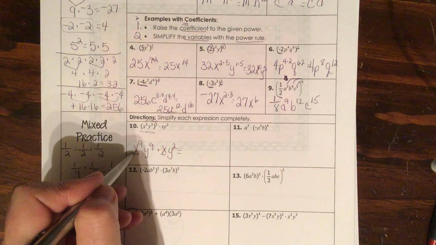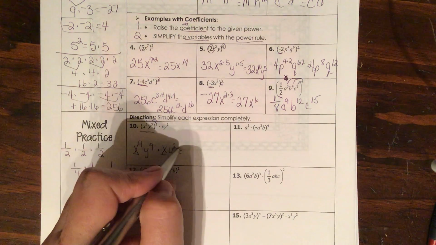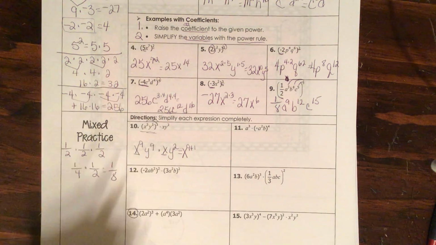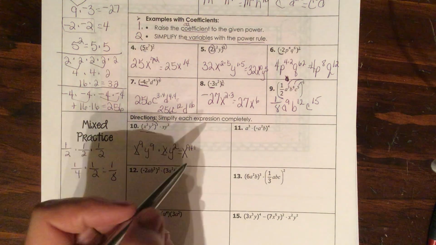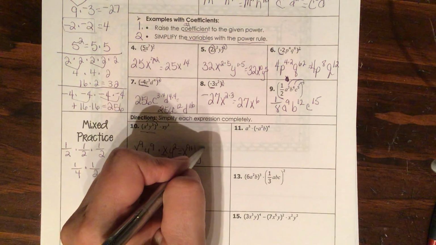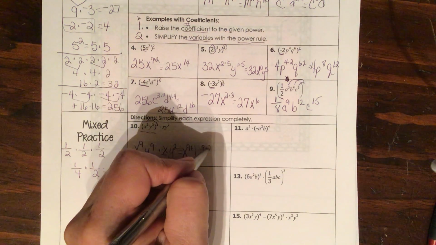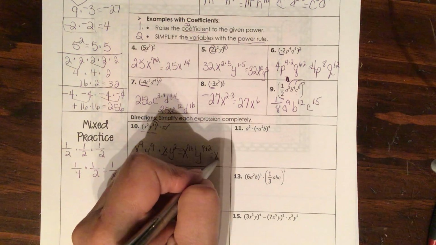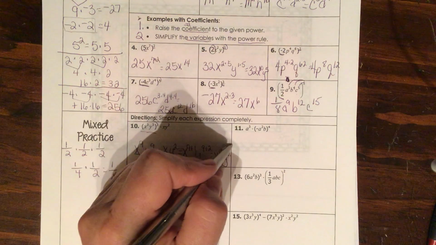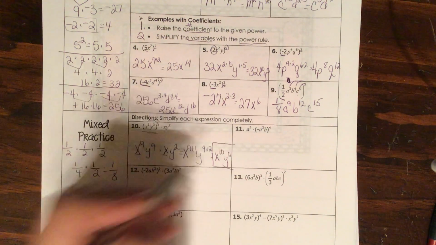For x, remember it's 9 plus 1. It's the multiplication rule. For y, 9 plus 2, equals x to the 10th, y to the 11th. And that is your final answer on that.